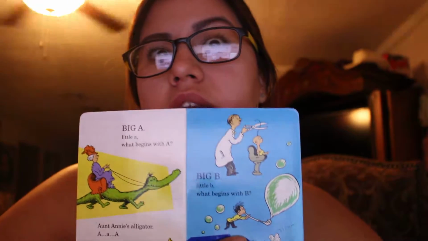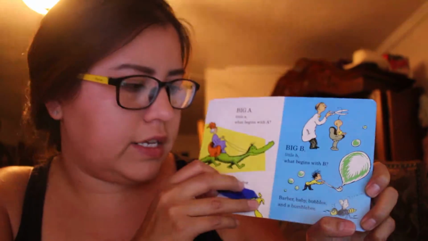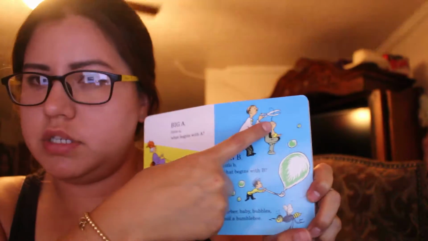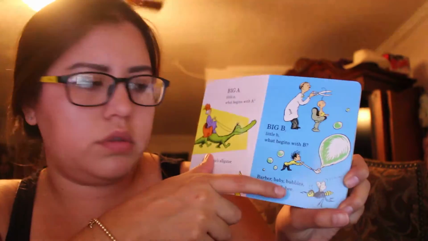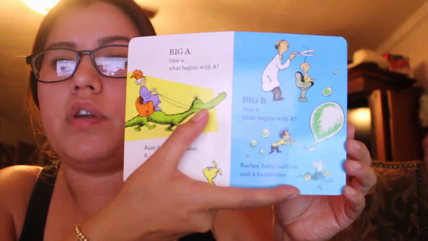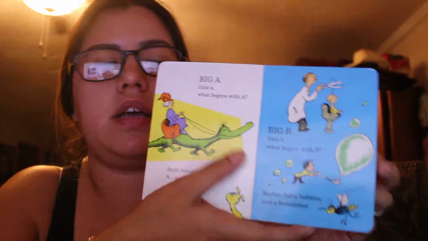It might be a really small, like a 3-letter word, or a big word, but as long as they participate and know what we're talking about with this book. So then I will uncover this, and it actually gives me the barber, which is right here, the baby, who is getting their hair cut, the bubbles, they're all over the page, and then the bumblebee. So this is a very cool phonemic awareness kind of book, plus the alphabet principle that it has.